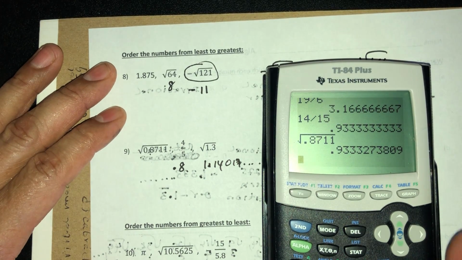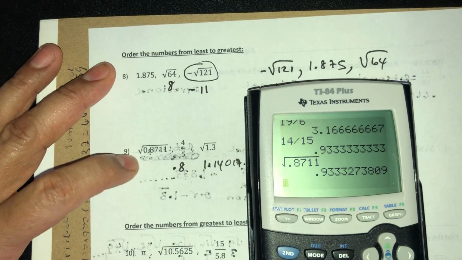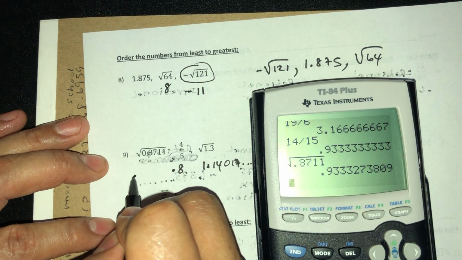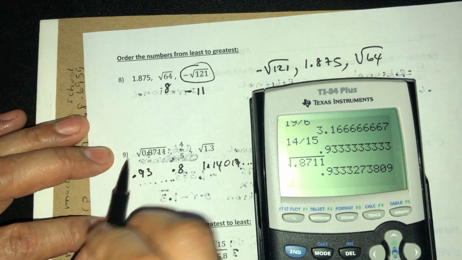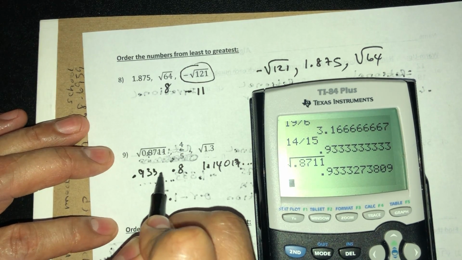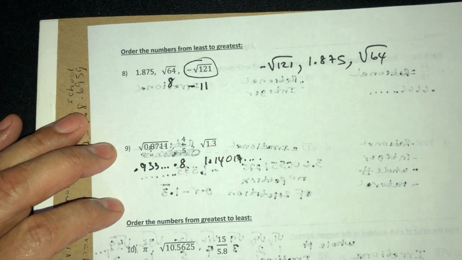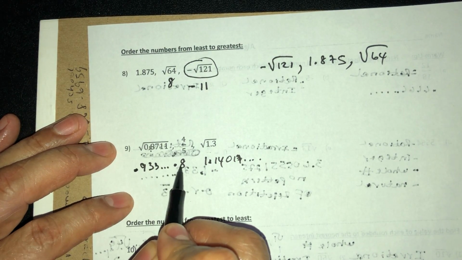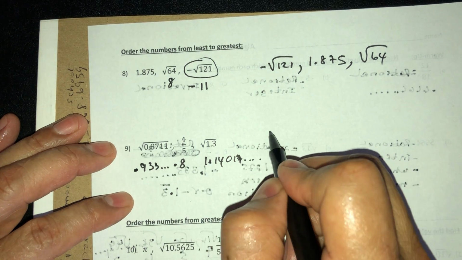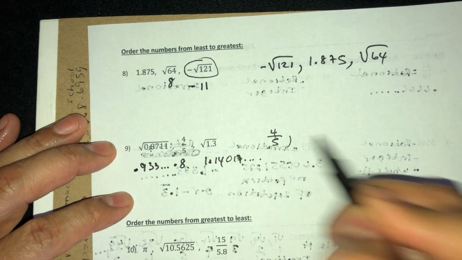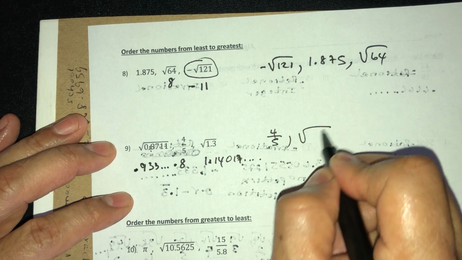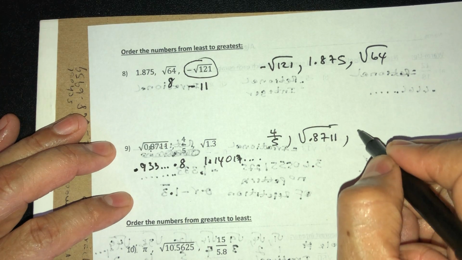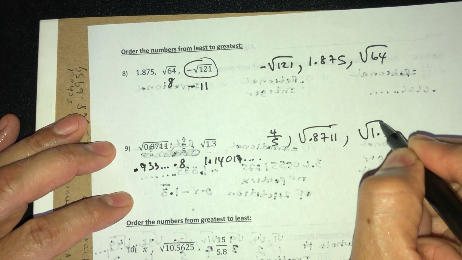So I'm going to go to the calculator. I'm going to put, oh, I already did. All right. It's 0.8711. We did it in the previous page. And that was 0.933, and it keeps going on, right? Now that you know, you can compare them. This 1.9 is greater than that. So that means the smallest number here is going to be 4 over 5. Then the second one is going to be radical 0.8711. And the largest number is going to be 1.3. Okay?